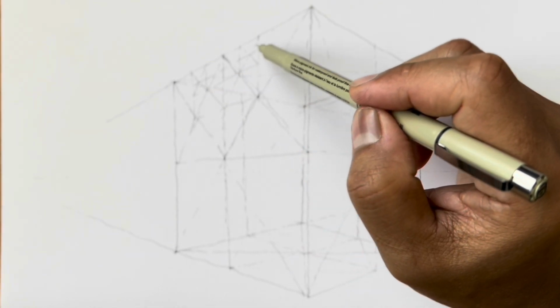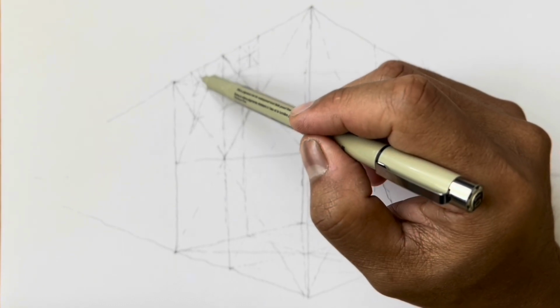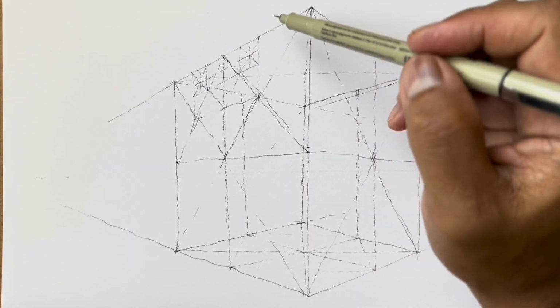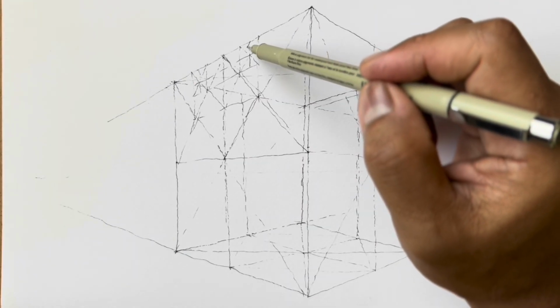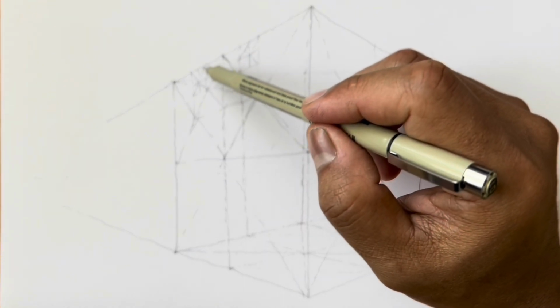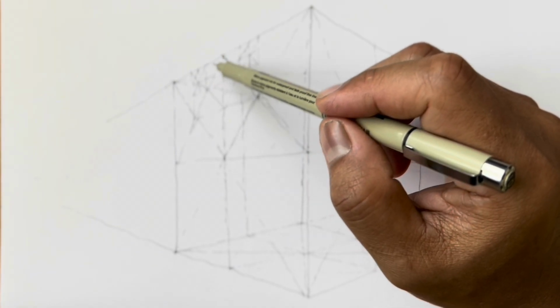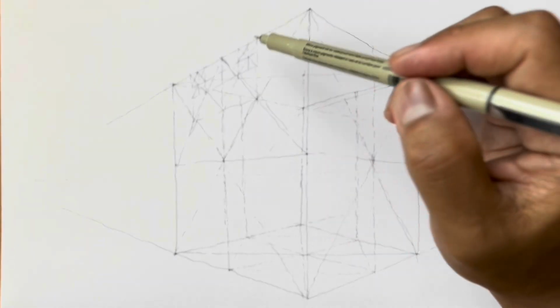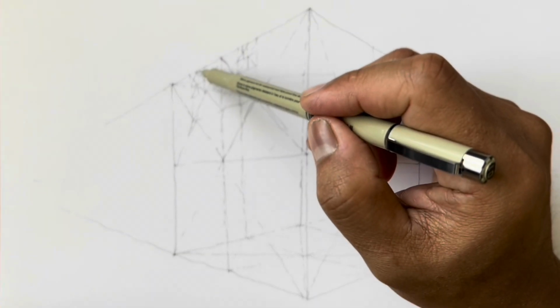This is optional, but for this exercise I like to do it this way, and divide into half and divide into half again, just like this. Wherever the diagonal lines cross each other, there will be another guideline, just like this.